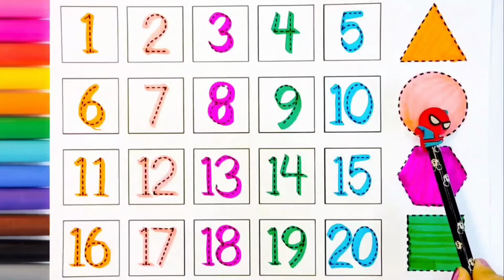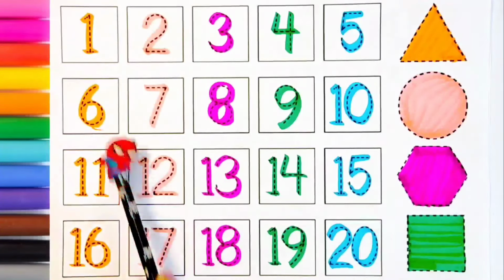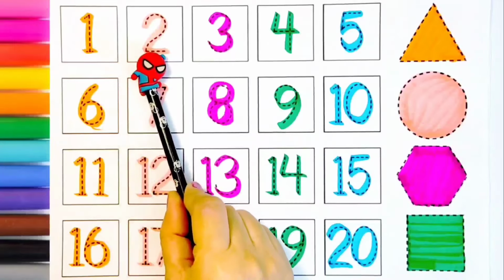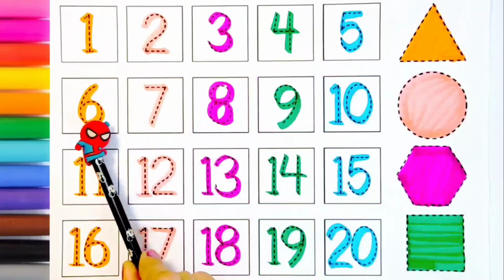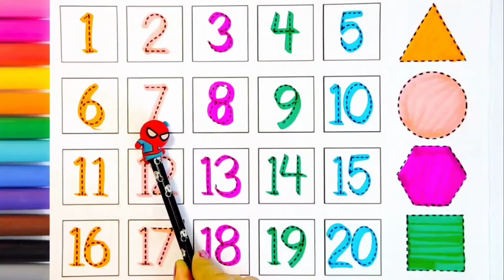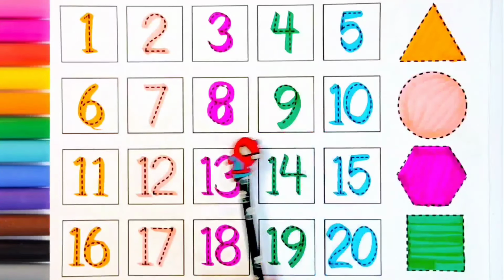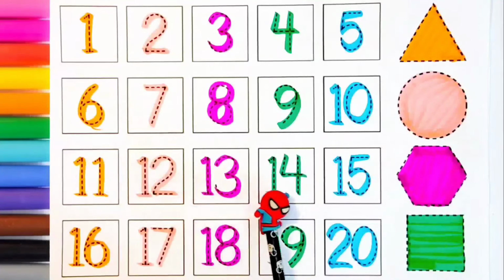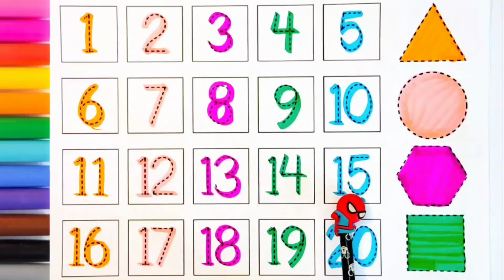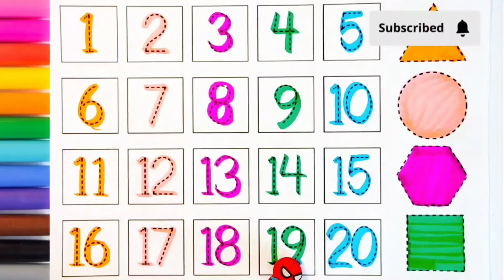Triangle. Circle. Hexagon. Square. 1, 2, 3, 4, 5, 6, 7, 8, 9, 10, 11, 12, 13, 14, 15, 16, 17, 18, 19, 20.